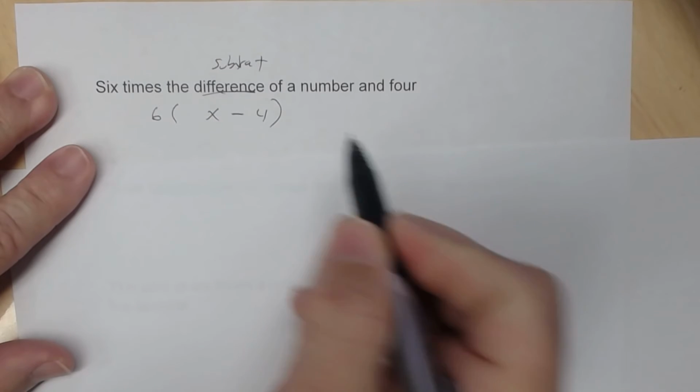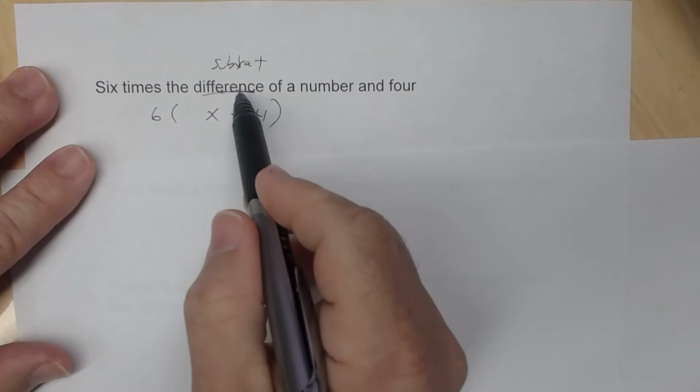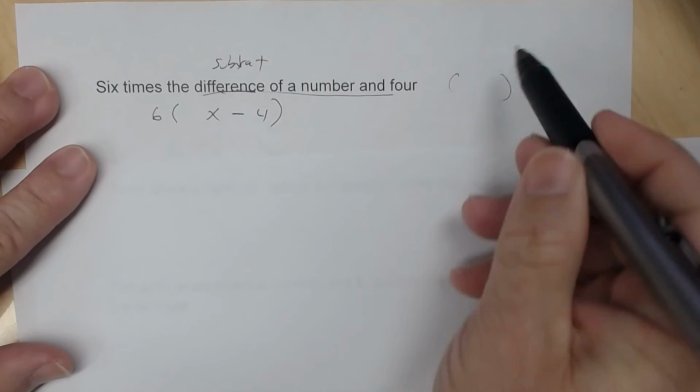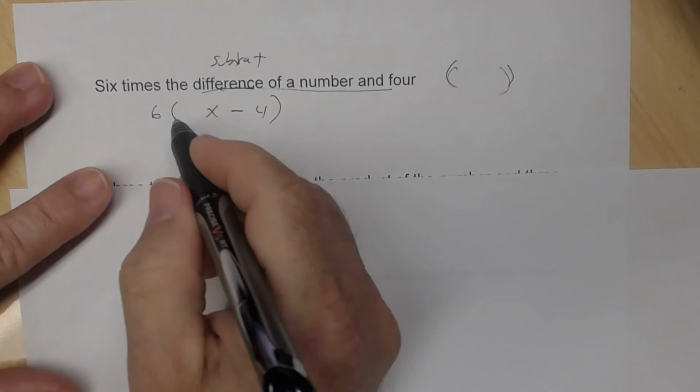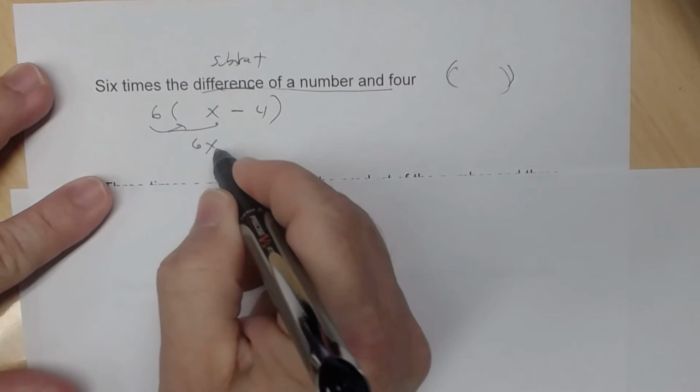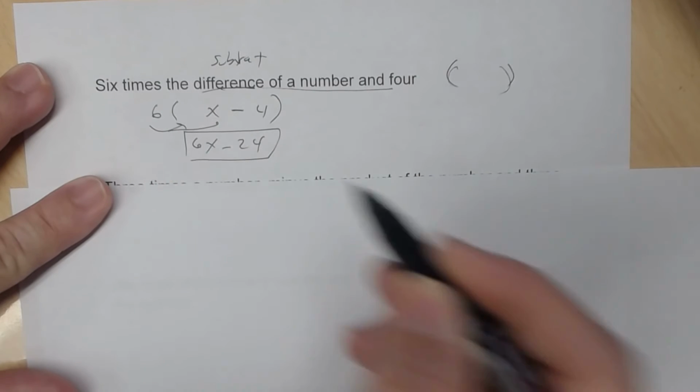So x minus 4. So that's what this becomes. So remember, difference of, like sum of, put that in parentheses. Parentheses. Make sure you remember that. Parentheses. Now distribute. I get 6x minus, and then 6 times a negative 4 is a negative 24. And that's your answer.